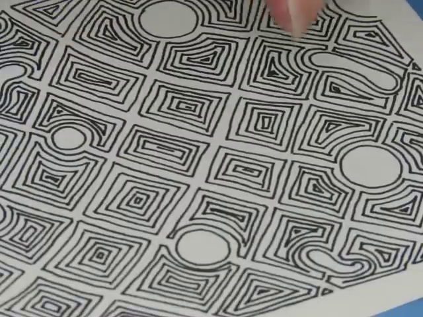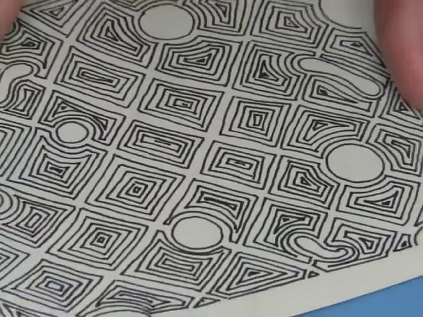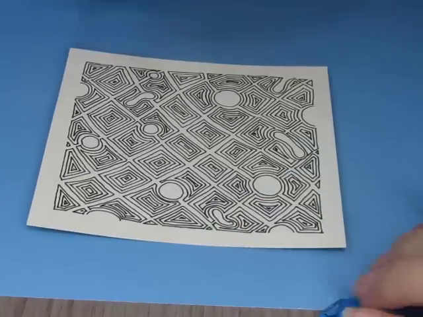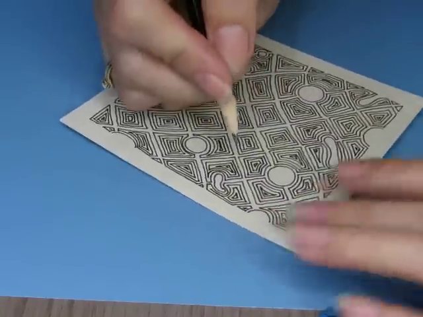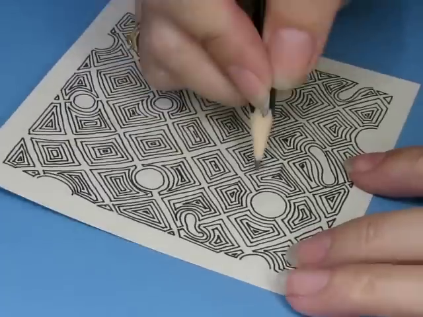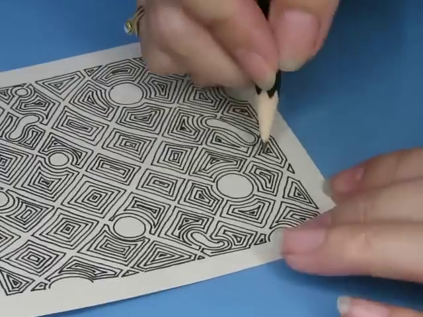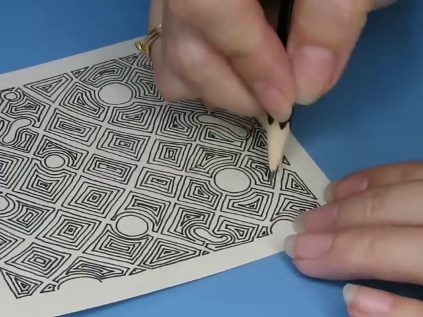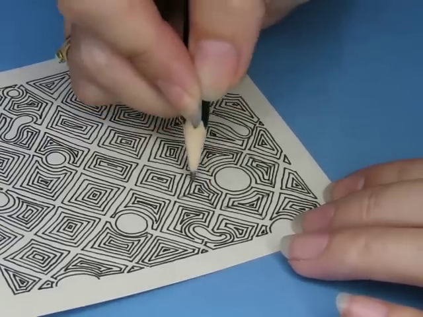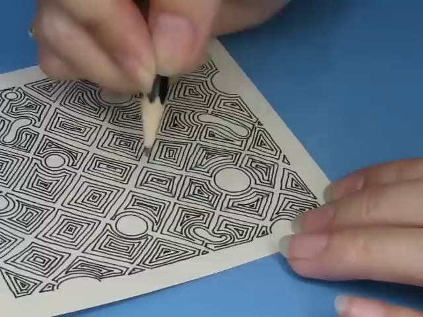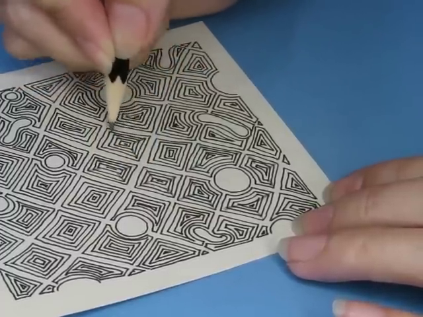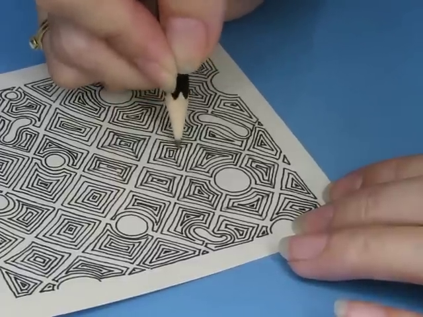Okay, so I've finished all my squares, and let me zoom out now, and you can see how that looks. Neat, huh? And then you want to do some shading to really enforce this shape. The best way to do that is to go into the corners and just do the corners of your box shape like that. And it really will make that orb just stand out.